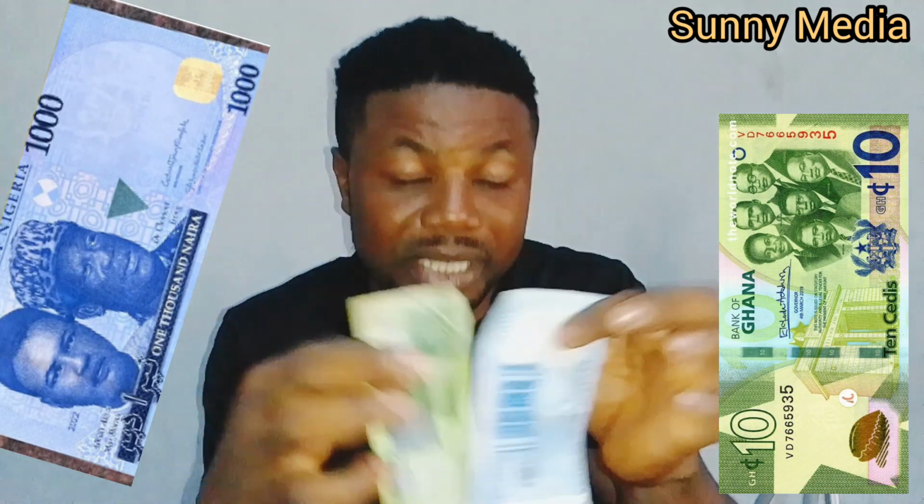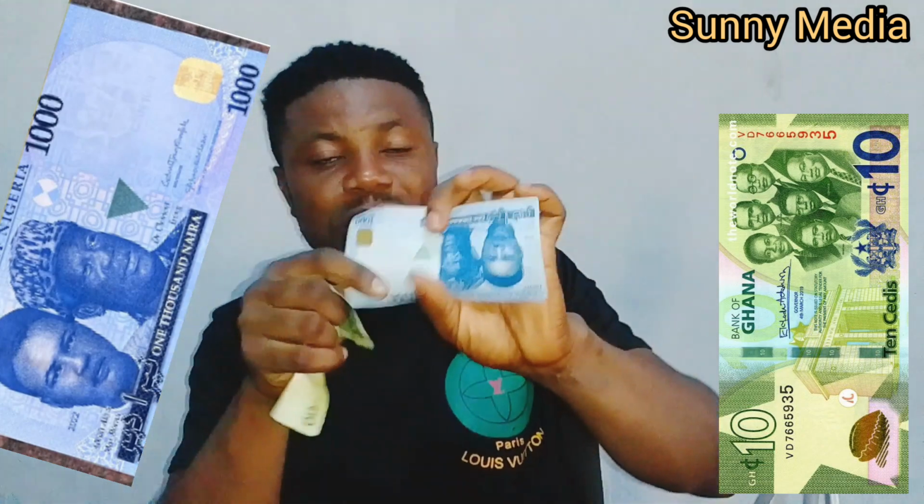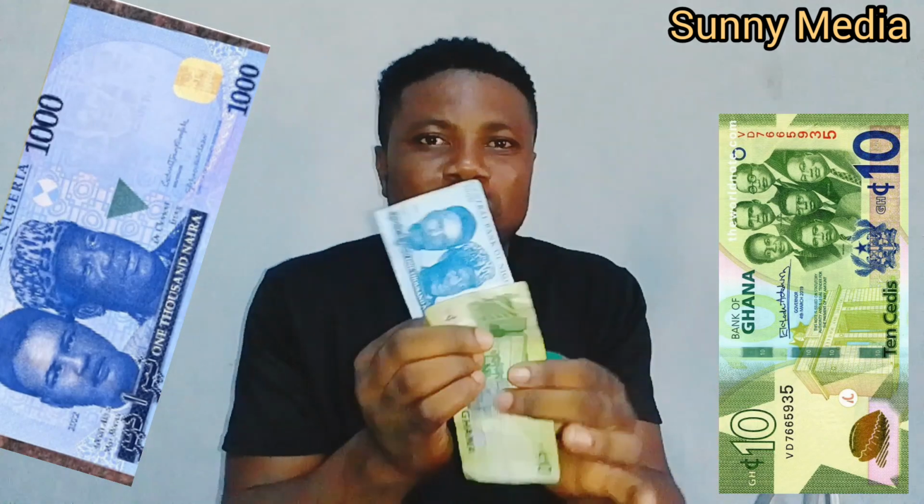Use this one that I've explained to understand other notes too, like 500 naira, 5 cedis, that kind of thing. If you should be removing the zeros from them. See now, this one, if you remove the zeros from this 1,000 naira, it becomes like 10 cedis. 500 naira, if you remove the zeros from it, it becomes like 5 Ghana cedis. So, like that, you get to understand naira and cedis easily, and they will not confuse you.